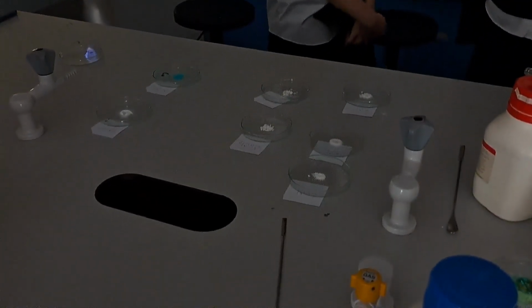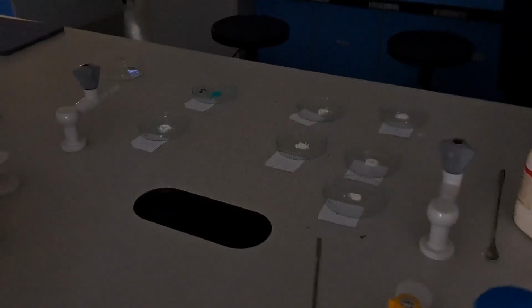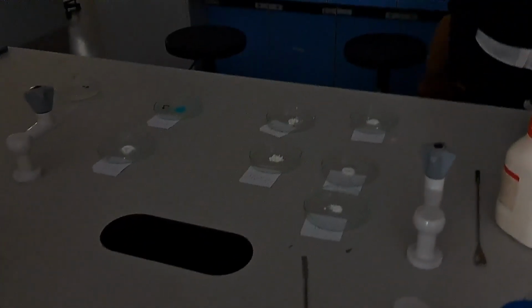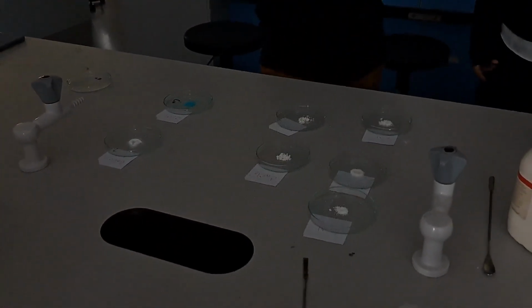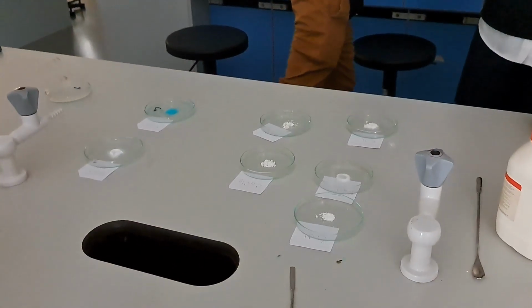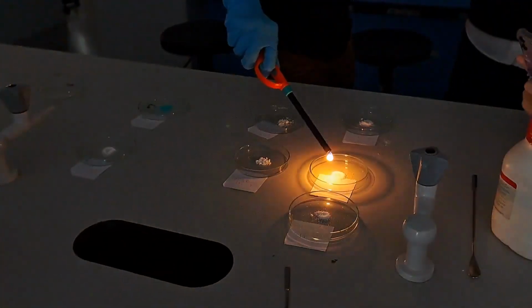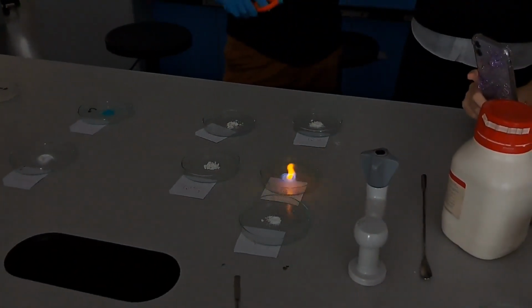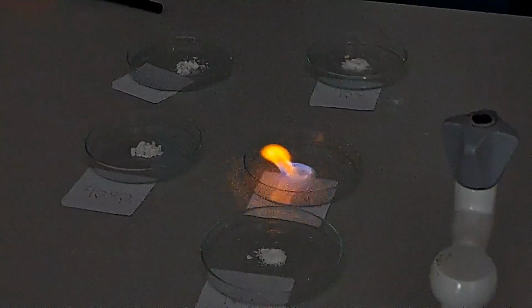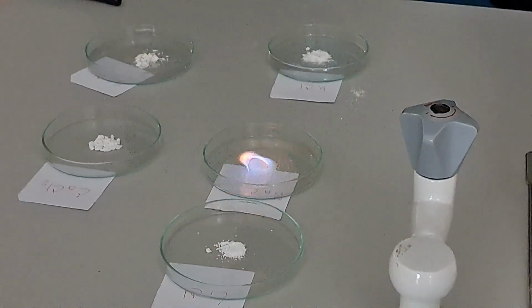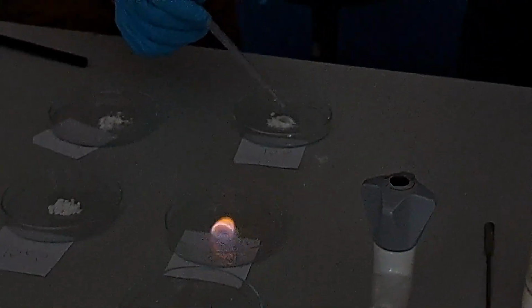Okay, that's going to be a yellow flash. Sometimes when you look at the tip of the flame, it's a yellow flash. That is the color of the element when it burns. What are you dropping? Ethanol. Okay. See the yellow flash? It's more yellow than normal.